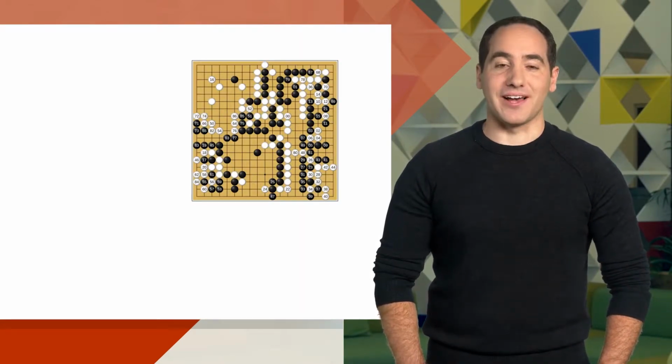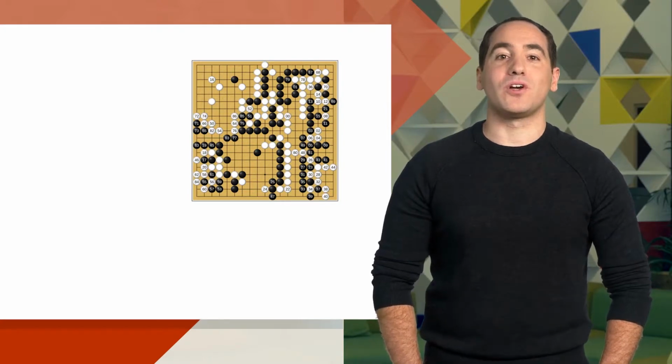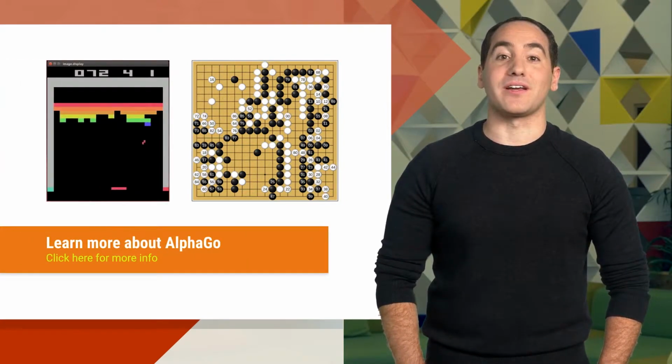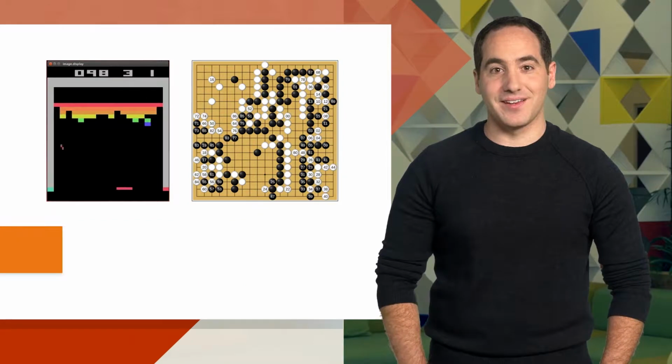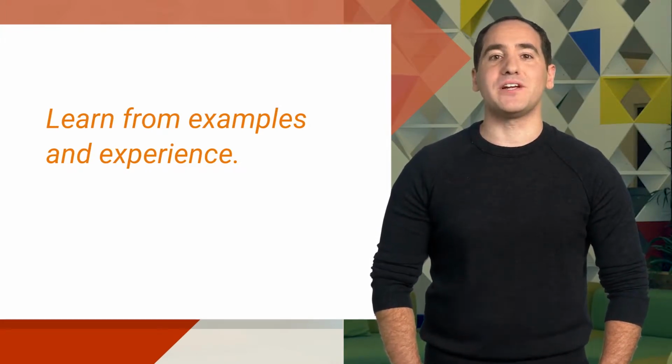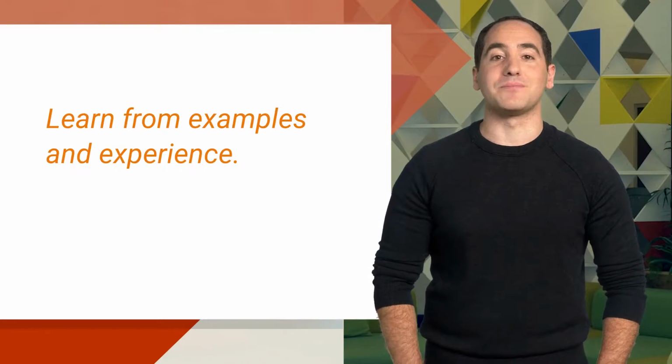AlphaGo is a great example of that. As we speak, it's competing in the World Go Championship, but similar software can also learn to play Atari games. Machine learning is what makes that possible. It's the study of algorithms that learn from examples and experience instead of relying on hard-coded rules. So that's the state of the art, but here's a much simpler example we'll start coding up today.